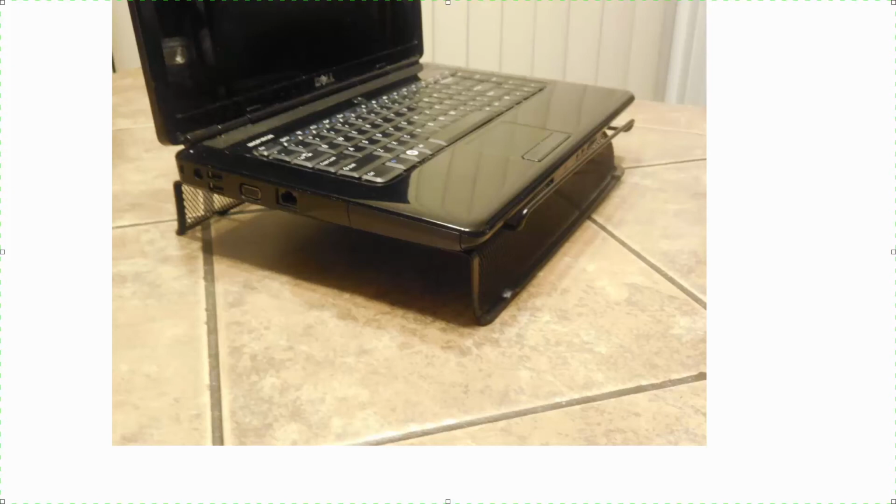One of the things that happens over time is that if you have a laptop and you don't allow it to breathe, you will cause problems with that laptop overheating, shortening the life of your laptop, and having to buy other pieces, when really this is a very simple, very inexpensive solution that will help you, while at the same time bringing your PC to the level where you can actually use it.